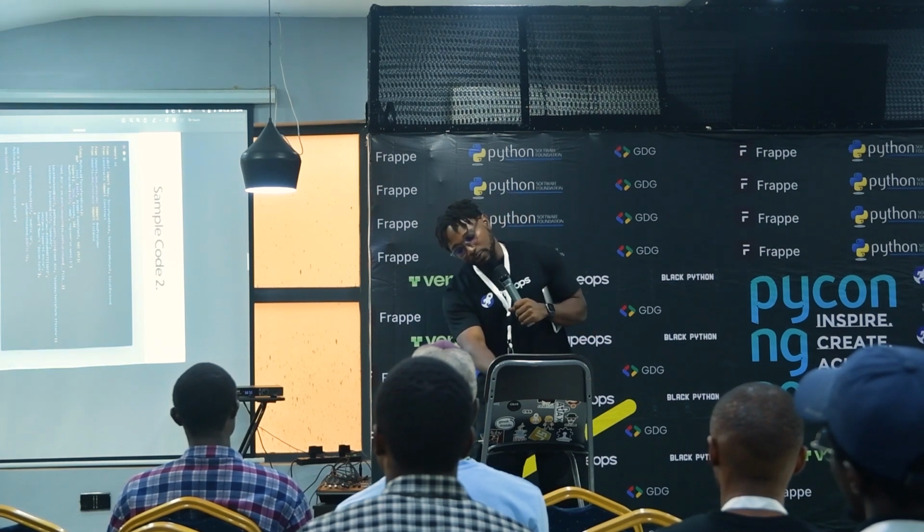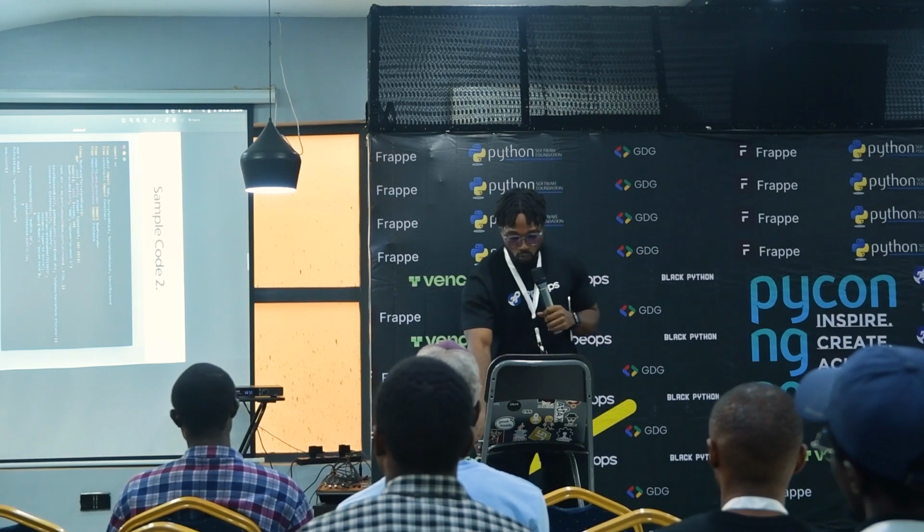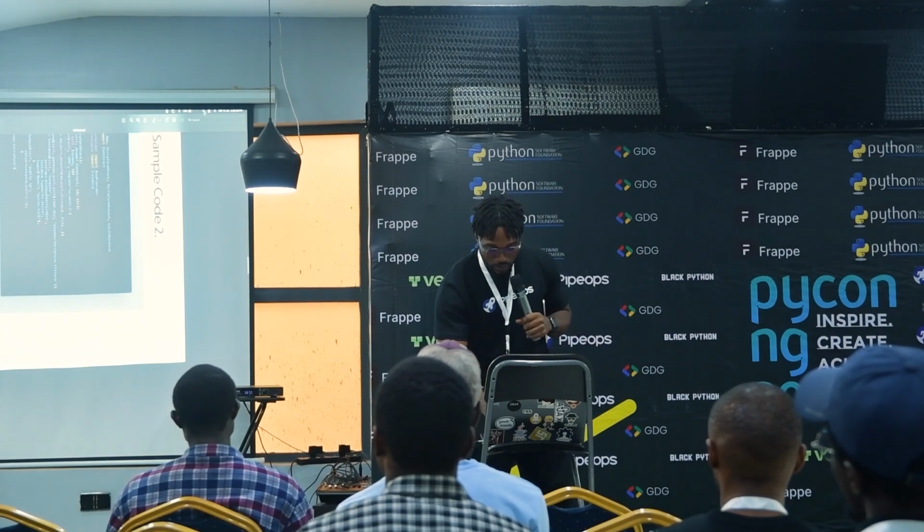So here's the sample Terraform code. This also sets up an EC2 instance and also outputs the IP once it's done as well. So let me connect to the internet.